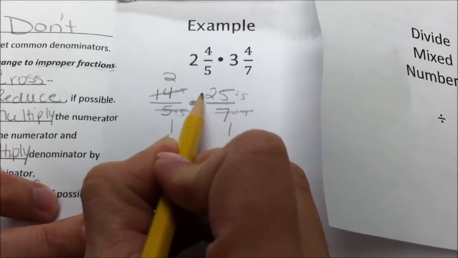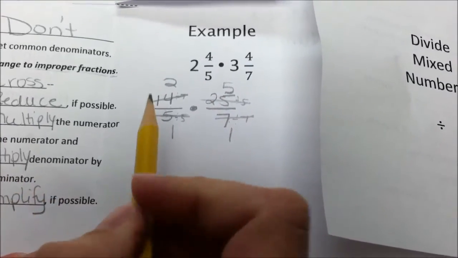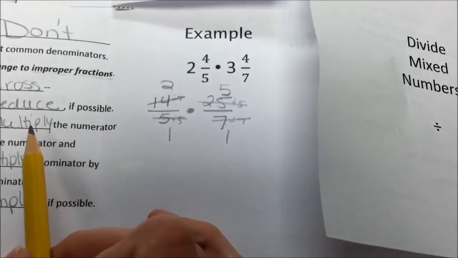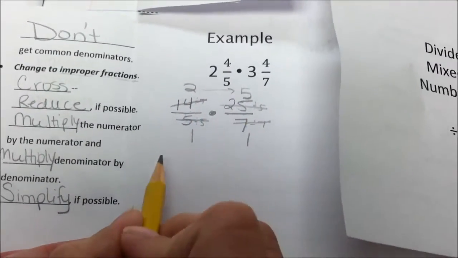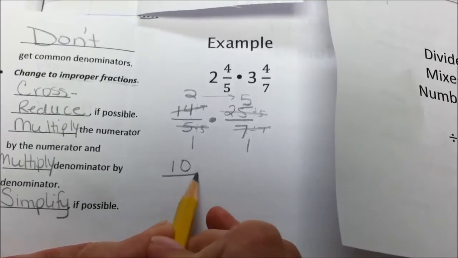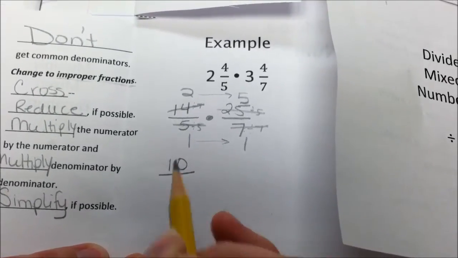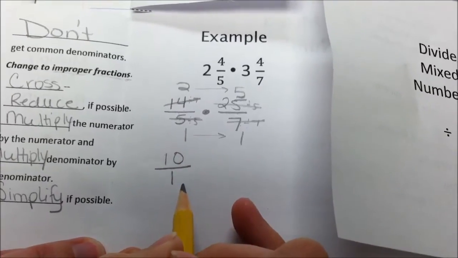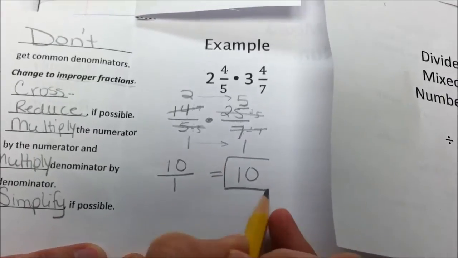Divide out a 5 here, that becomes 5. Now, just like with multiplying fractions above, you multiply the numerators. So 2 times 5 is 10, and 1 times 1 is 1. So your answer is 10 over 1, which means the answer equals 10.